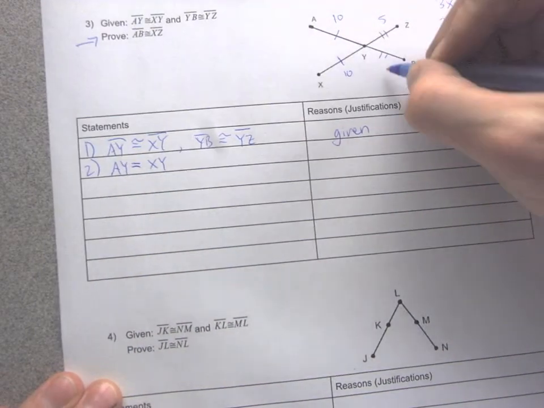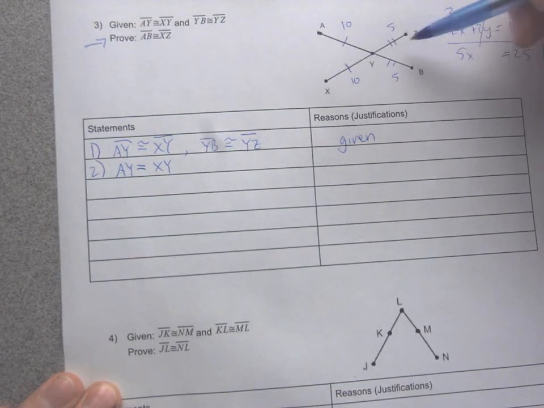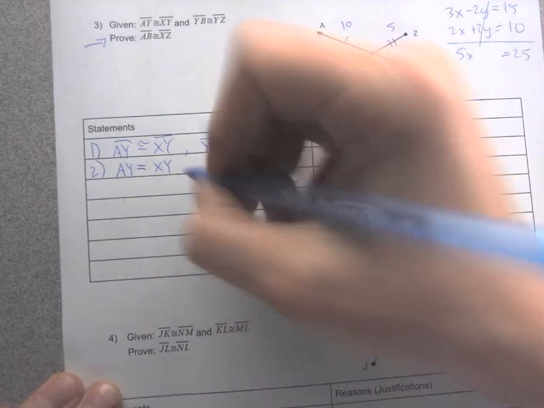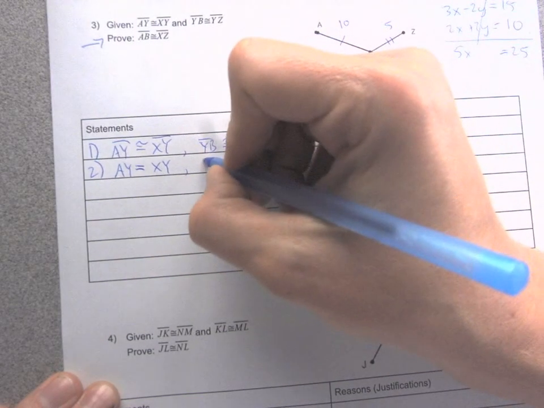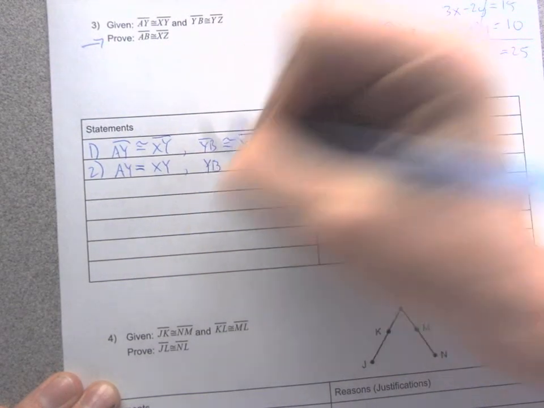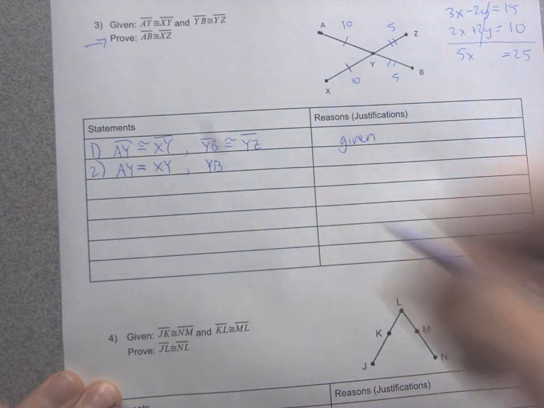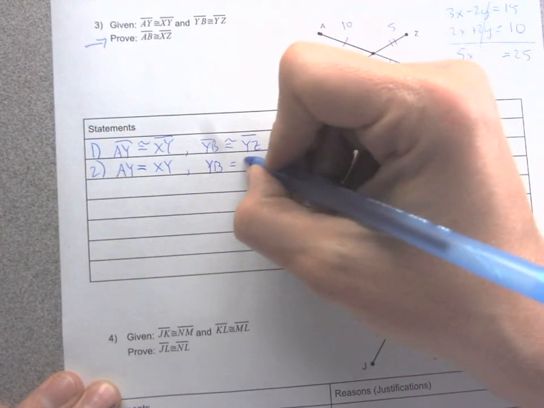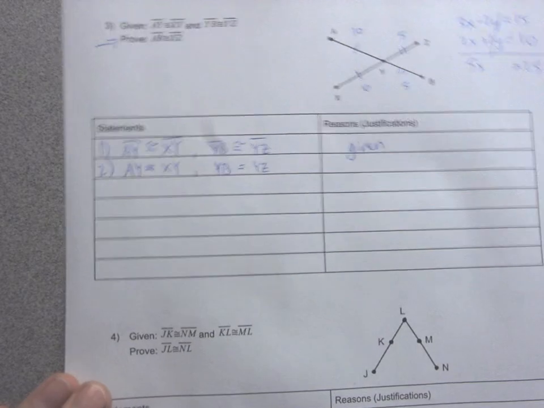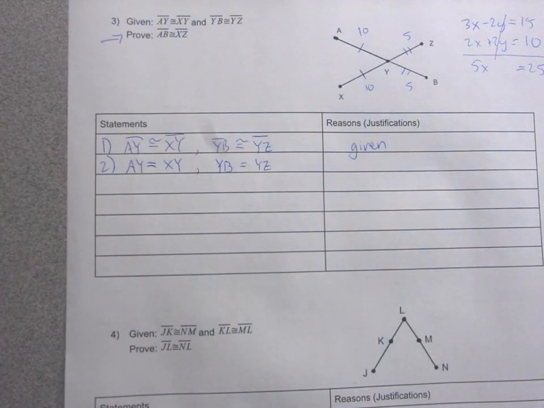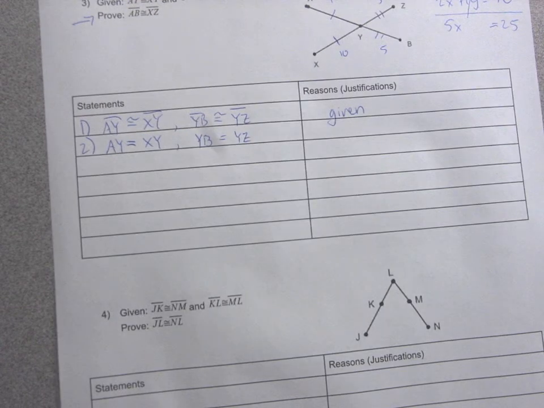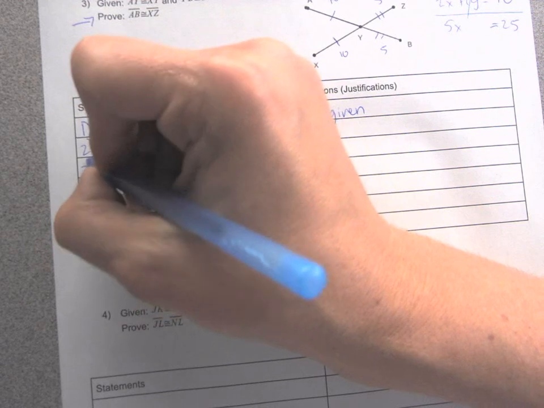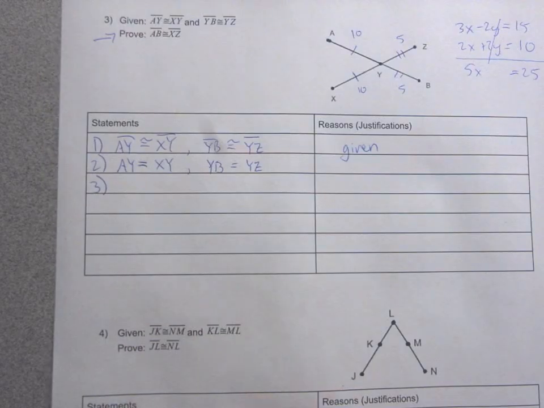Okay, likewise, we can think of it like these two are the same measurement as well. Now again, we don't know that it's actually 10 and actually 5. That's just an example. But what I could say is that YB, which just represents a number, is equal to YZ, which just represents some other number. So now we have equations. And equations are great because we have lots of properties that we can use with equations, like the addition property of equality, which is where we're going next.